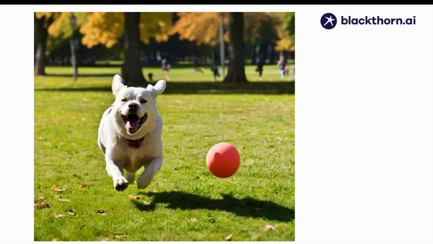Imagine reading a sentence. The dog chased the ball across the park. The model needs to understand that dog and ball are key to the action, while across the park provides context. This is where the attention mechanism comes in. It's the model's ability to selectively focus on the most relevant parts of the input sequence.